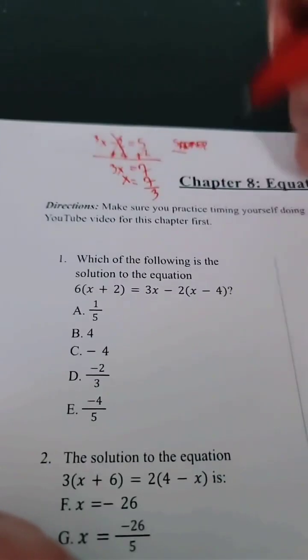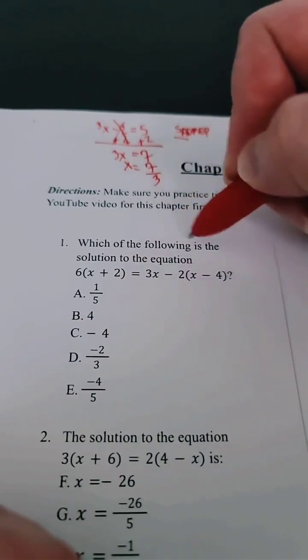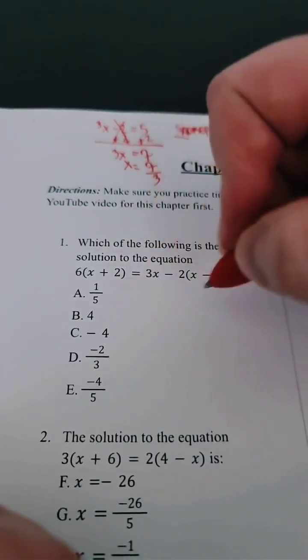What level of math is this? This is ACT math for people asking. So let's go to number 1. Which of the following is the solution to the equation right over here?